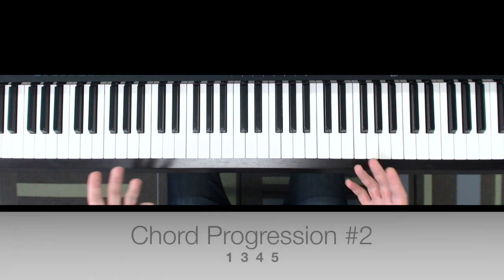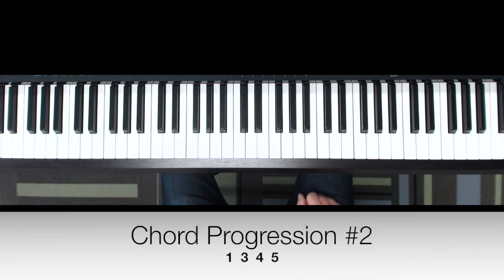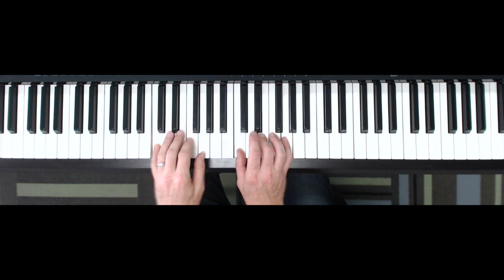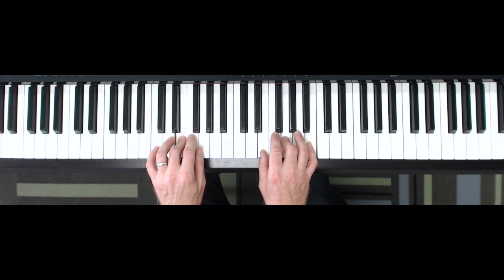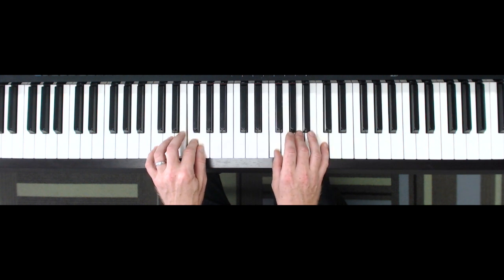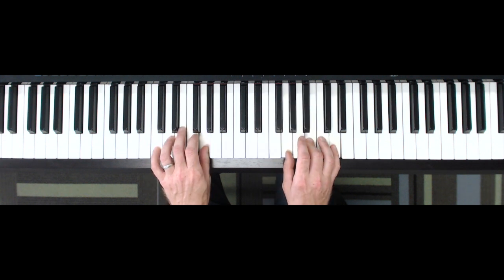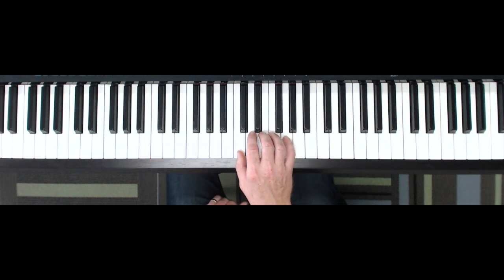Now, the next progression is where you add something to that, and you have 1, 3, 4, 5. Now you just tacked 2 chords to the end of your 1, 3 progression. So it sounds like this. 3, 4, which is F major, and 5, which is G major. Okay? Then we're going to put them in close inversions.